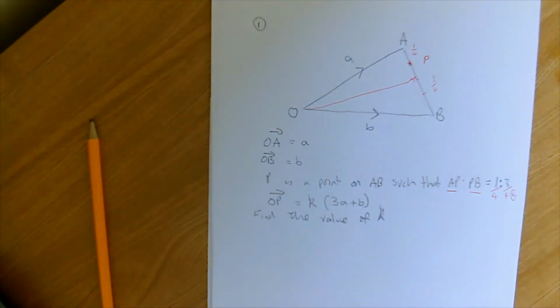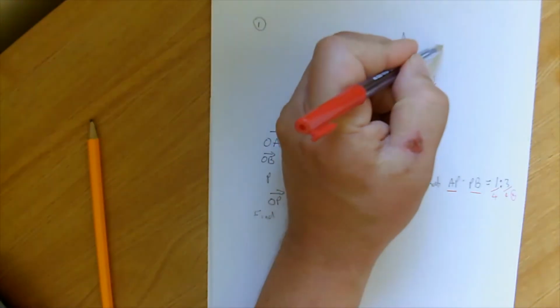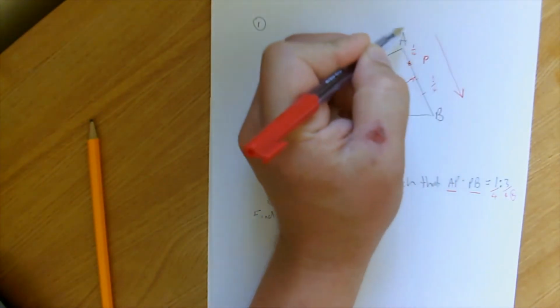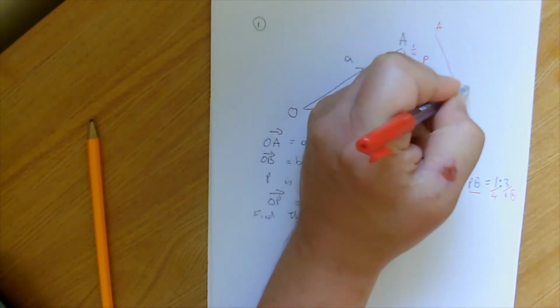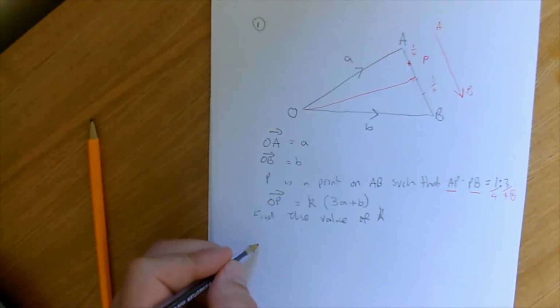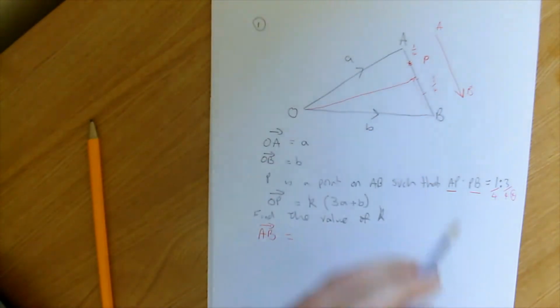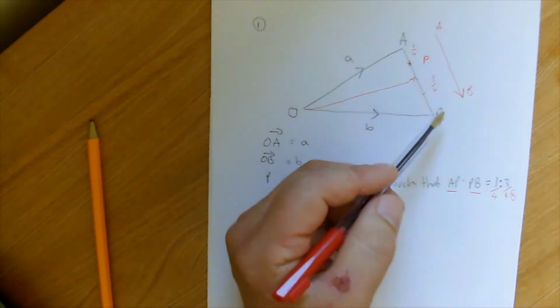Now because we know that journey exists and we know that journey works, we've got to work out what it is. So the first thing I'm going to do is work out what this journey here is from A to B. Now I don't know this journey yet, I just know that that's a quarter of it and that's 3/4 of it.